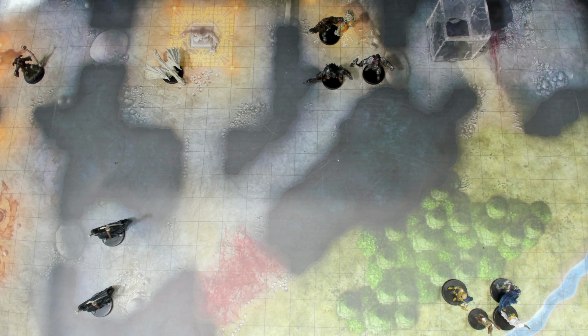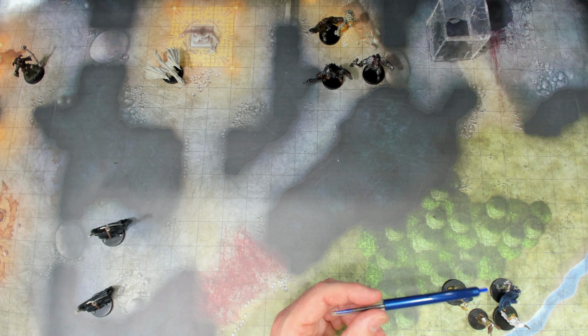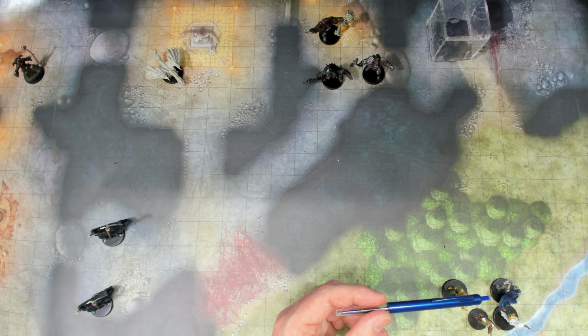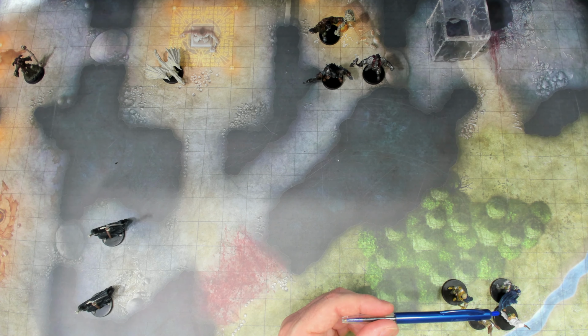If I jump back to my battle mat here, I want to point out a couple of things. First off, here are our player characters, and there are really 1, 2, 3, 4, 5 places they could go. There are 5 options for them in this map when you give them this map.